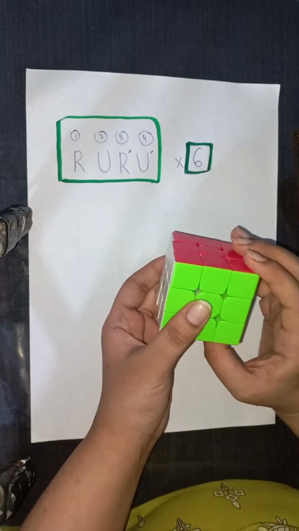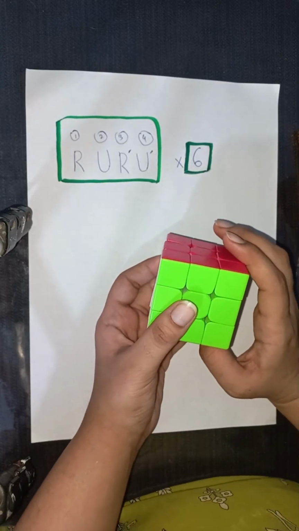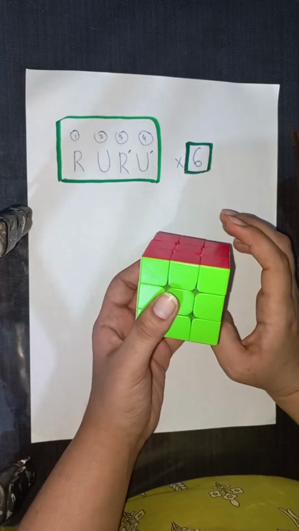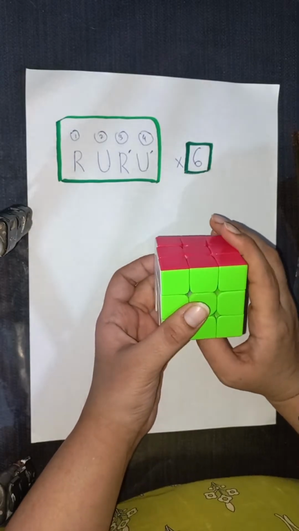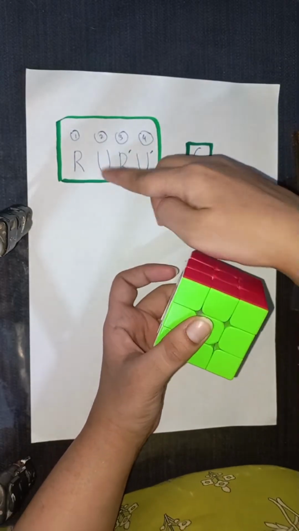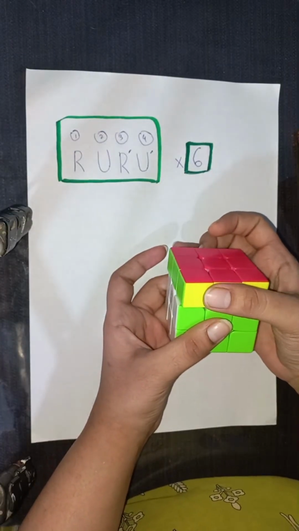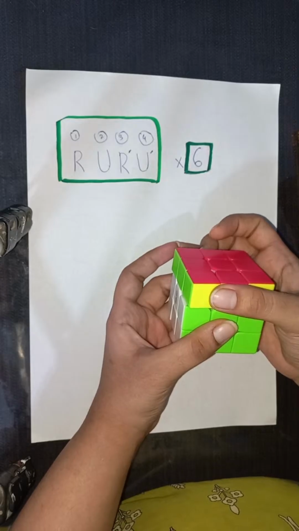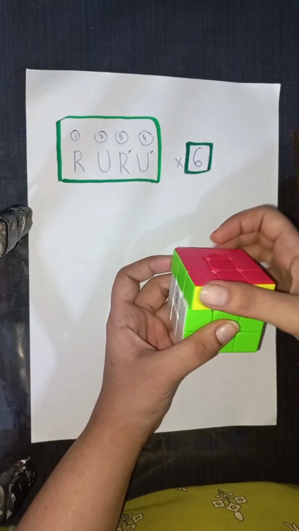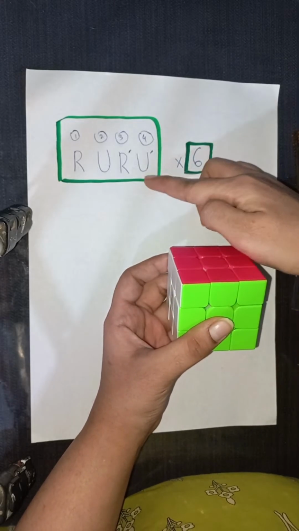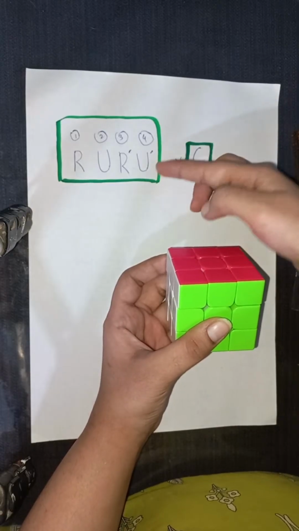I also call this R dash, but you can call it R prime or R dash, it's up to you. Then when we apply U, this is the U clockwise rotation, and when we undo this, anti-clockwise, this is U prime, also called U dash.